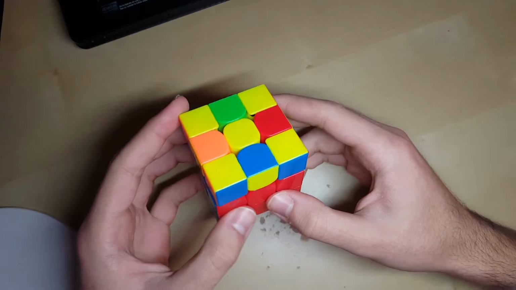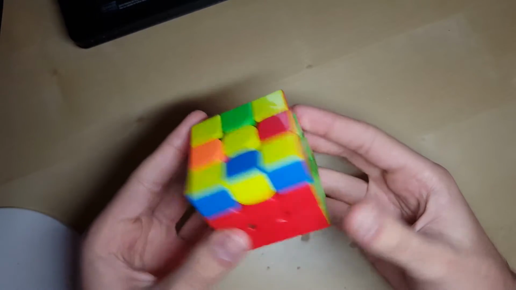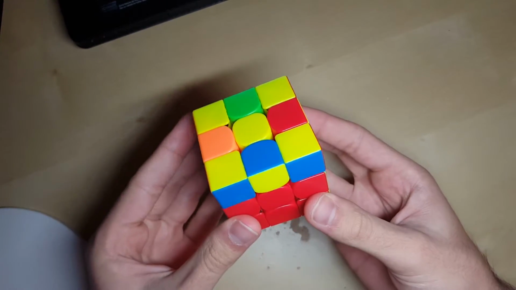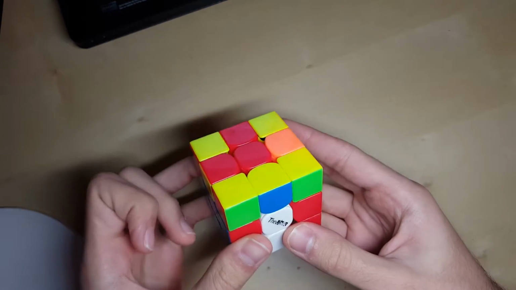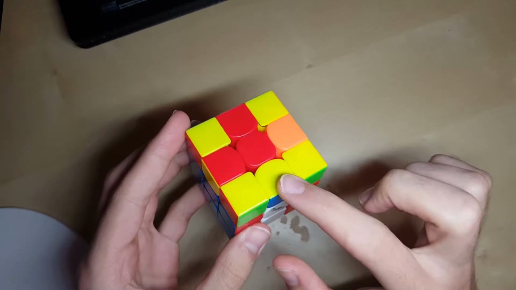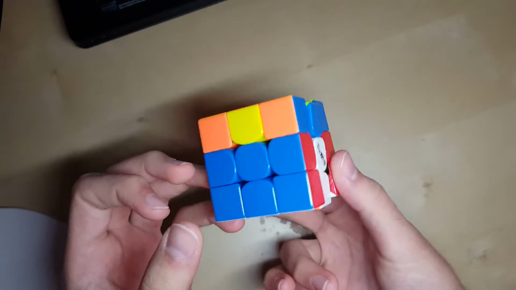So okay, for this first case, we have one LR edge on the front and one on the back. And here, it's a misoriented centers type thing. So just M prime gets you everything oriented. And then from there, you can just continue normally, setting these two up. So here I do M U2 M prime, and there are those.